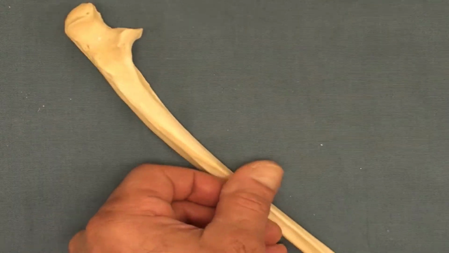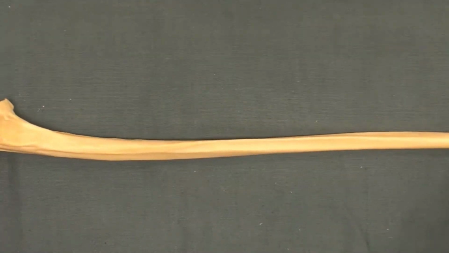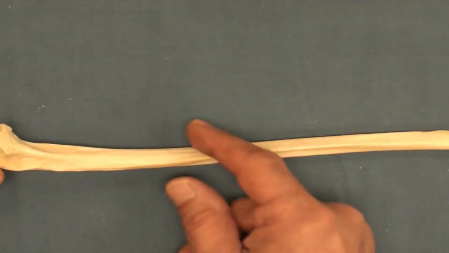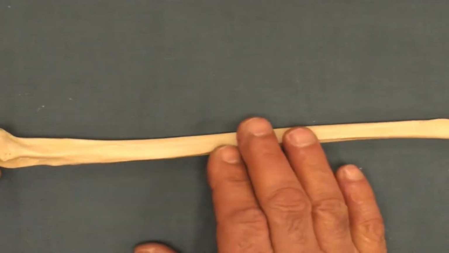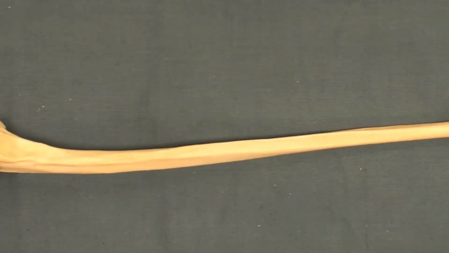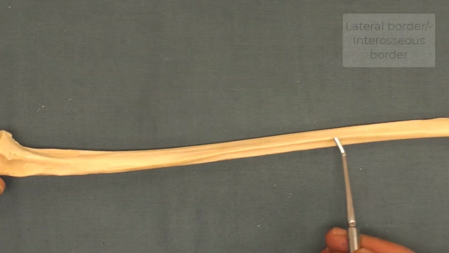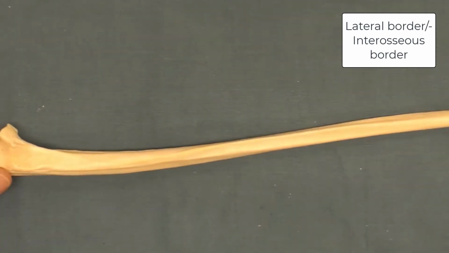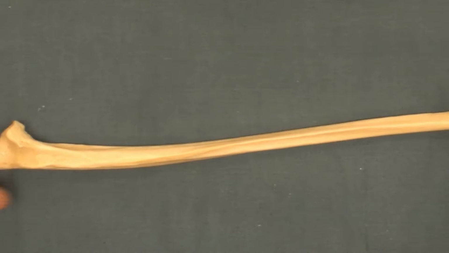When it comes to the shaft of the ulna, I'm going to turn the bone like that so you can see the entire shaft. In cross section it is triangular. We are going to focus on one of the borders of the bone. Right there is called the lateral border or interosseous border. The reason it is called the interosseous border is this.